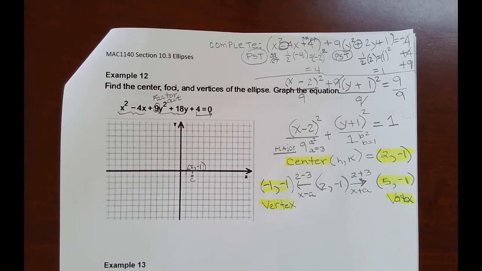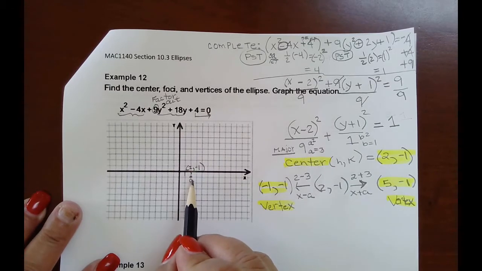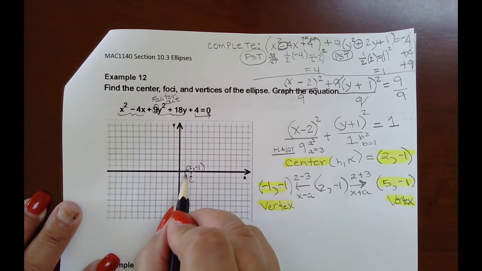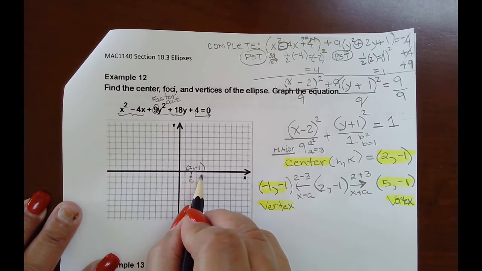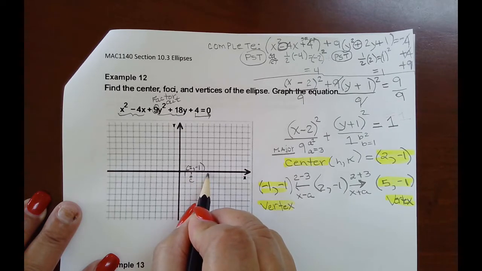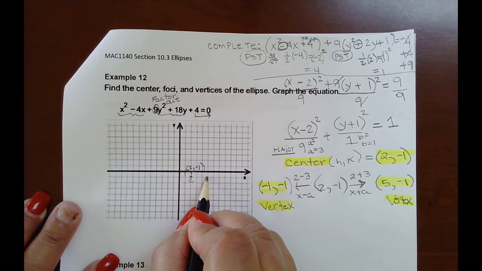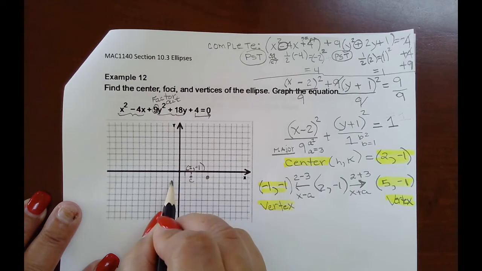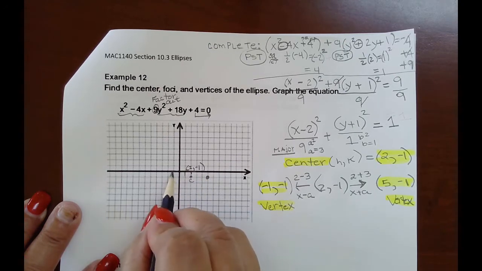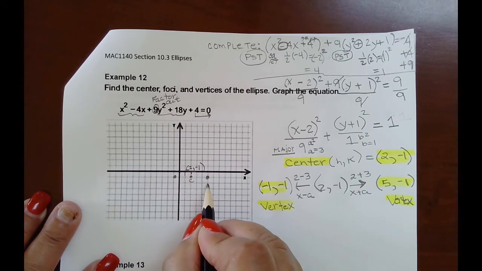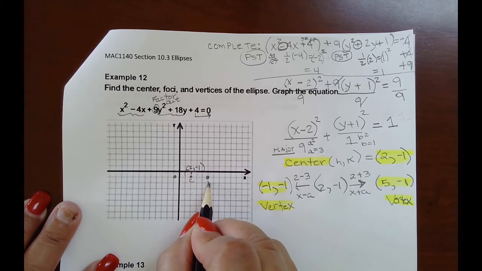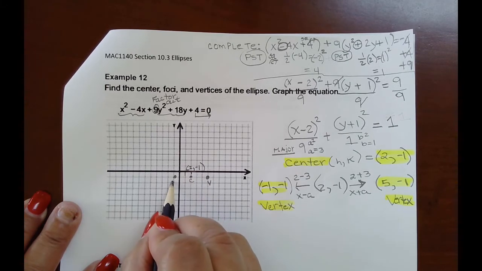If you want, you can even plot those now. If you want to go to 5, this is 1, 2, 3, 4, 5. And you'd be moving down to -1, lining up with the center. And if you were at -1, -1, you'd be right there. So that's a vertex. This is a vertex.